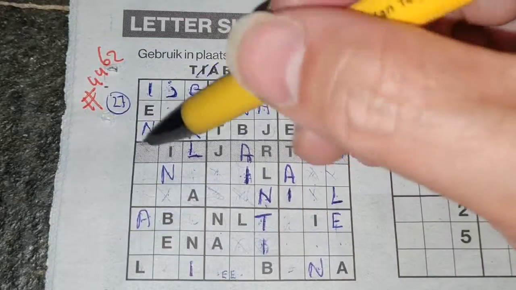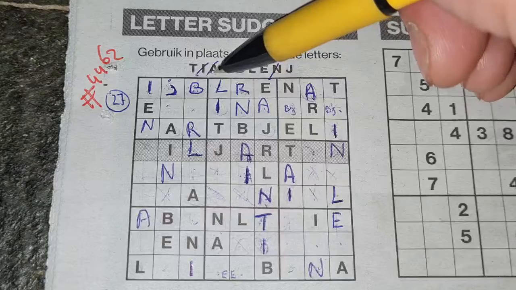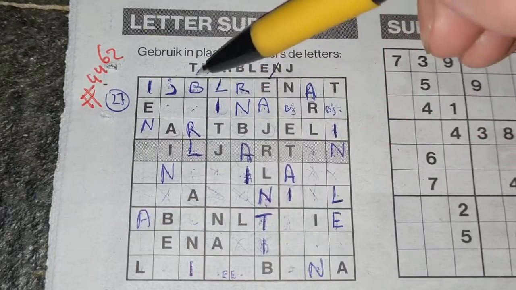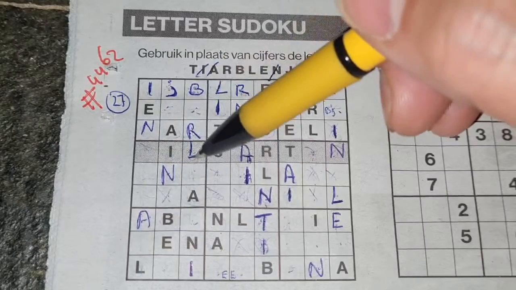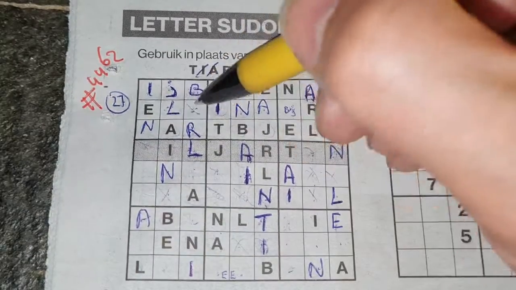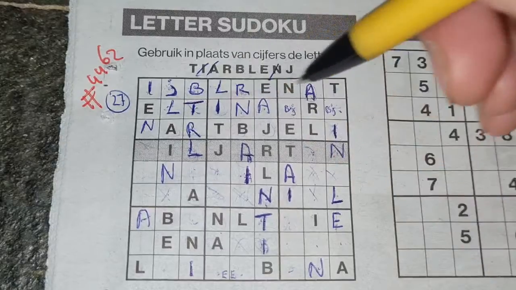2 missing letters in this big square. L is missing and the T is missing. L and a T. We have an L there, no L there. L should be here and the T goes there.